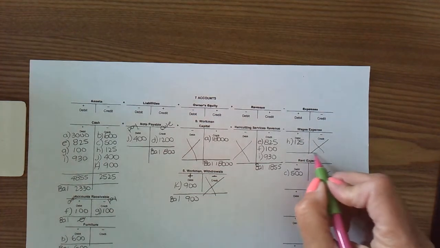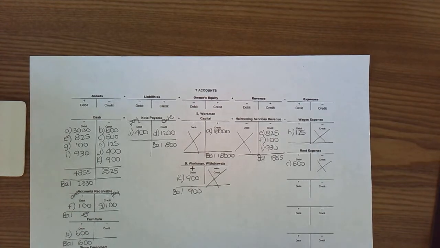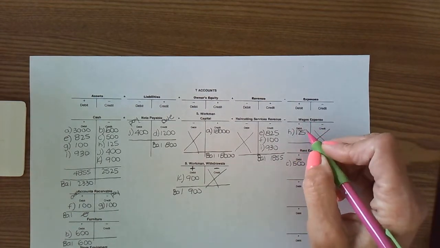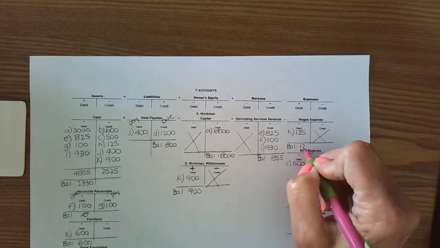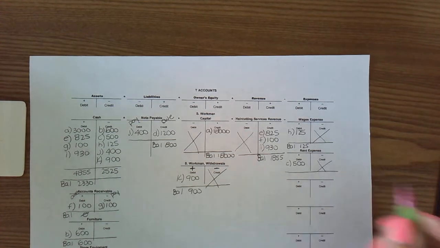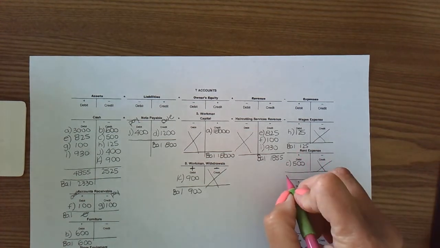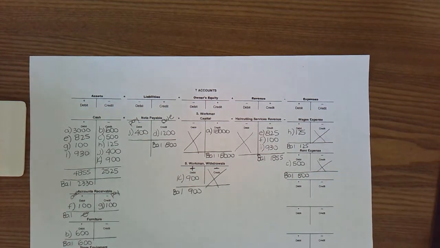Wages, we can pay our workers more than one time during the month, so we keep all track of that on the debit side. So we write balance and 125. And then for rent, we do the same thing, draw our line across. We're going to keep that on the debit side and write balance and 500. So we've now footed and balanced out our T accounts.